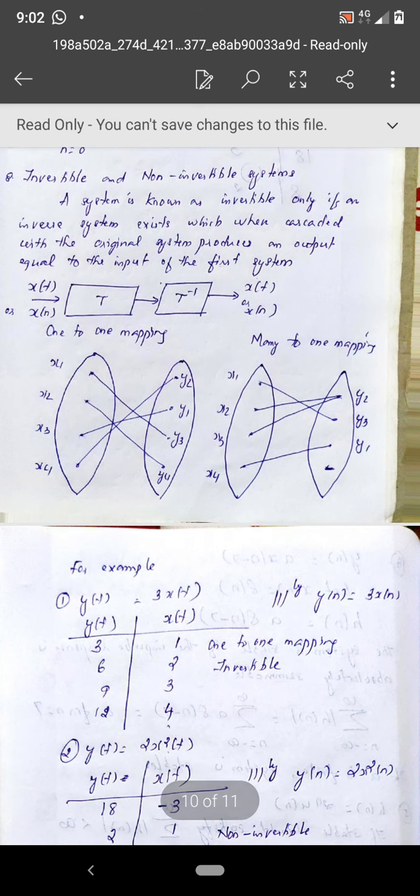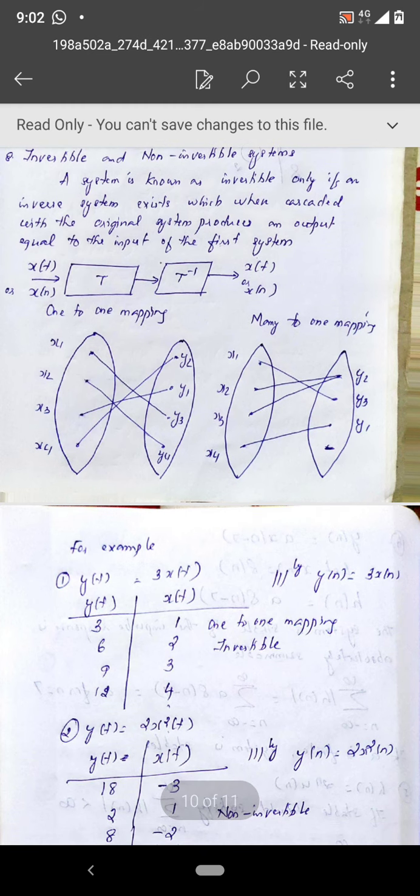So what is one-to-one mapping? That is a unique mapping. That is, you apply different inputs to a system. If you apply x1 as input, you get only y3. Okay, you apply x2, you get y4. You apply x3, you get y1. You apply x4, you get y2. You never get y2 when you apply the input x3. You never get y3 when you apply the input x2. That is, each input corresponds to a unique output, or one input corresponds to only one output. Okay, that is called one-to-one mapping.